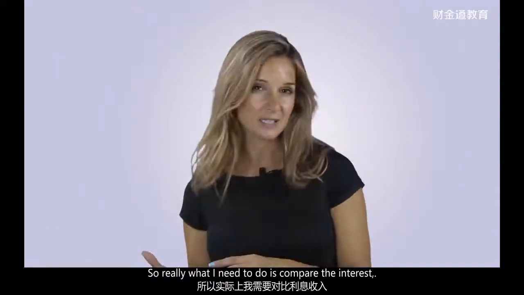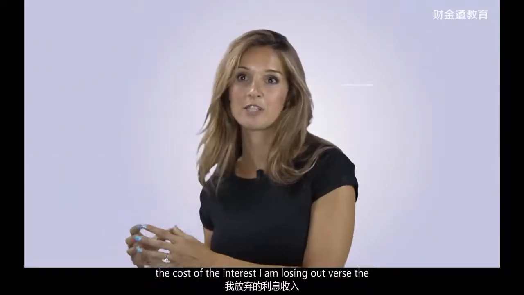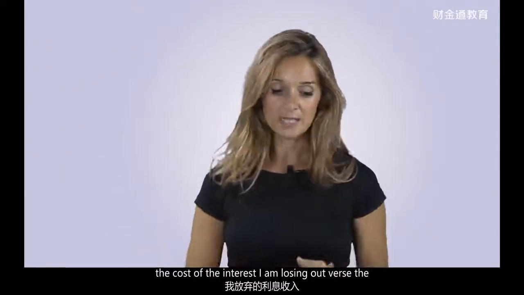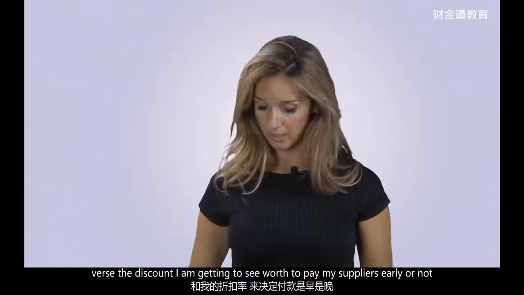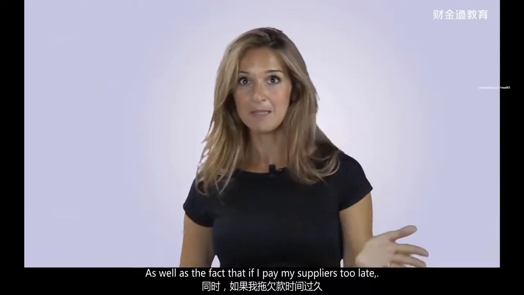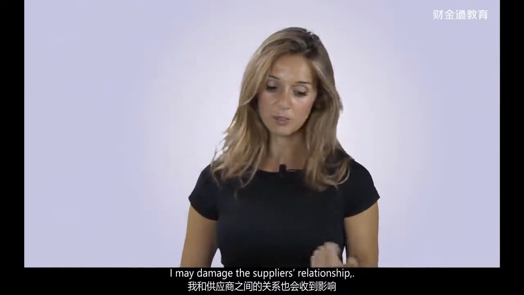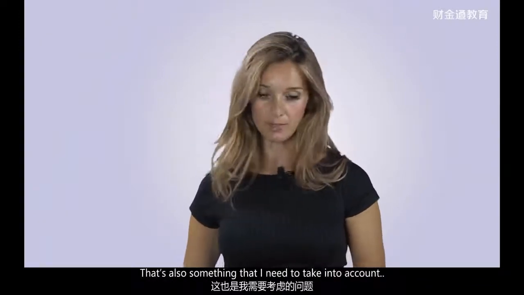So really what I need to do is compare the cost of the interest that I'm losing out on versus the discount that I'm getting to see whether it's worth paying my suppliers early or not. As well as the fact that if I pay my suppliers too late, I might damage the supplier relationship. They might not want to do business with me in the future. That's also something that I need to take into account.